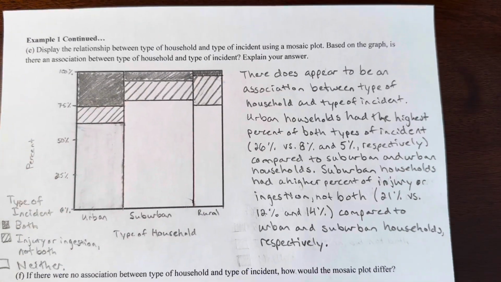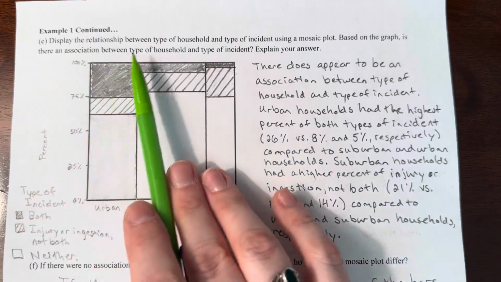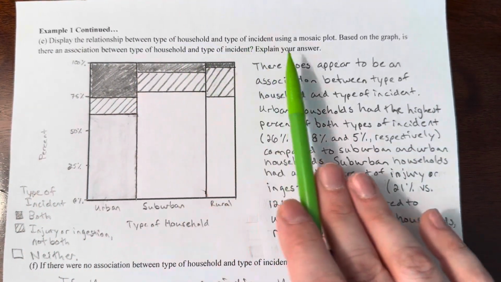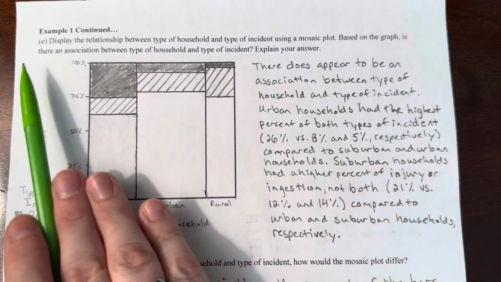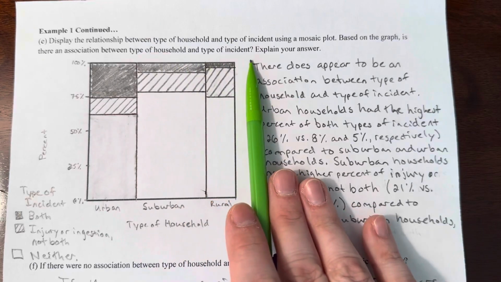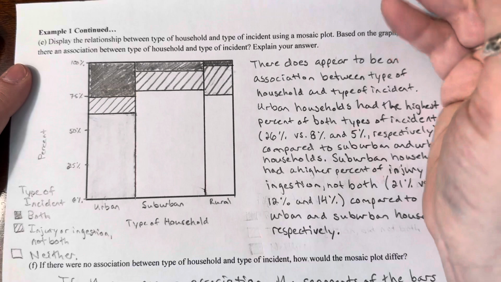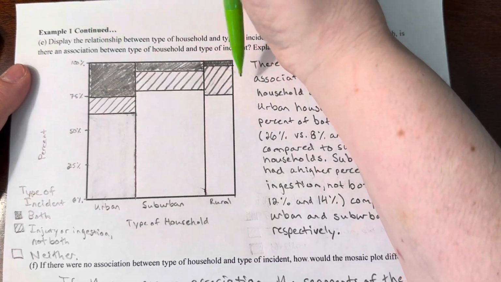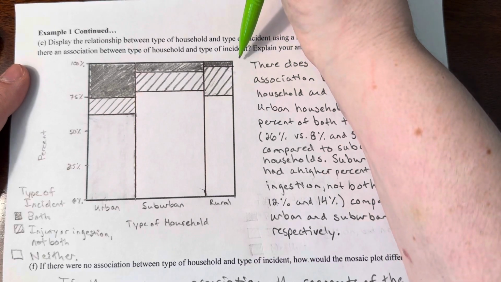Okay, let's go to our last page. In this one, we're kind of continuing example 1. Now, we need to display the relationship between the type of household and type of incident using a mosaic plot. Then, based on the graph, is there an association between type of household and type of incident? And we need to explain our answer. So what I did is I went through and I determined what proportion of respondents were from urban households, suburban households, and rural households.